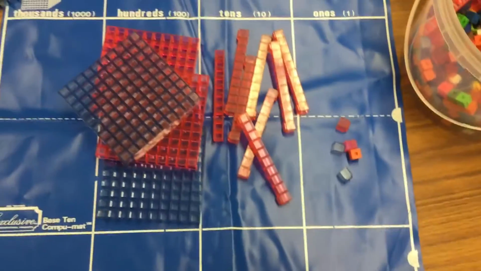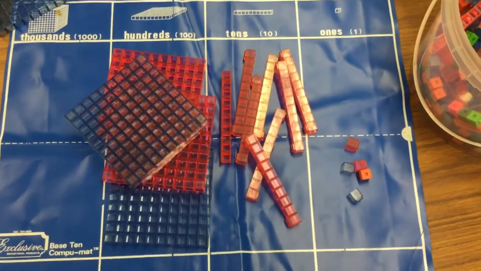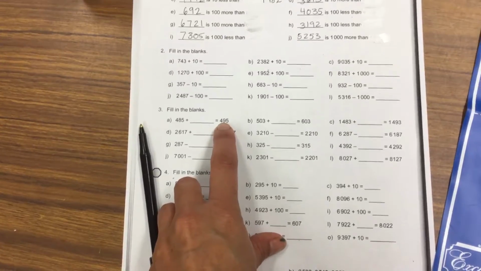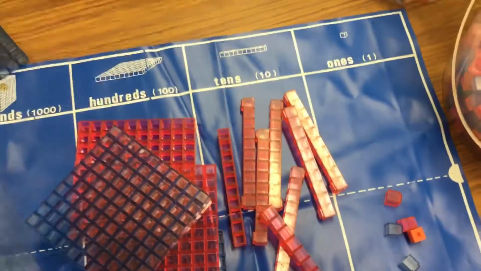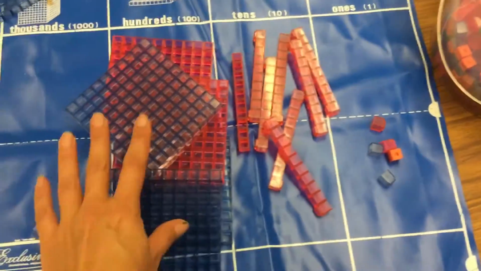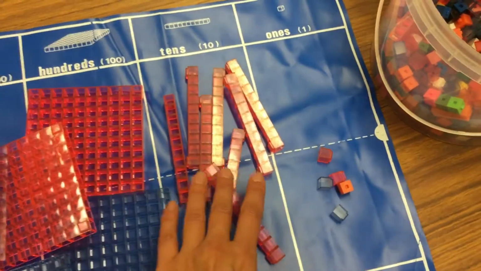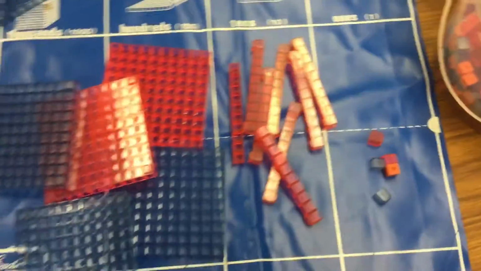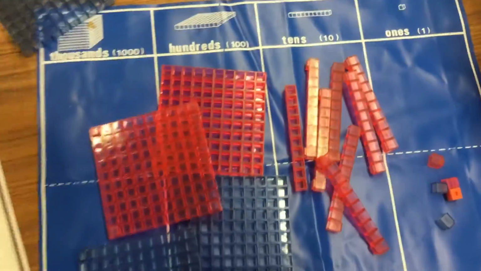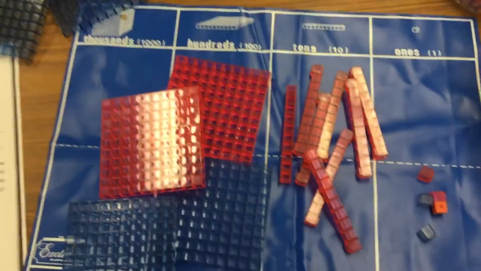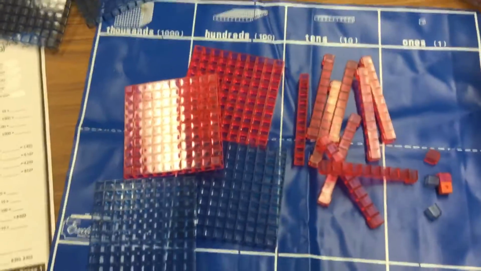Okay, got 485 here. And we need to add something so that it's 495. So if we add 100, what will we have? 585. Nope, that's not what we're after. So that was the wrong thing to add. Let's put it back. If we add a 10, will we get the right number?